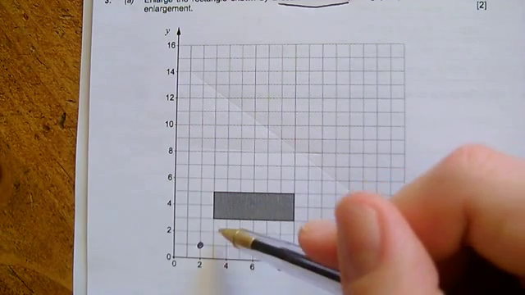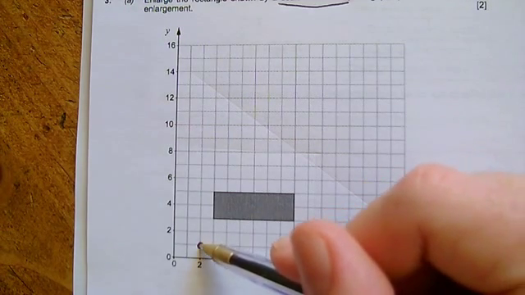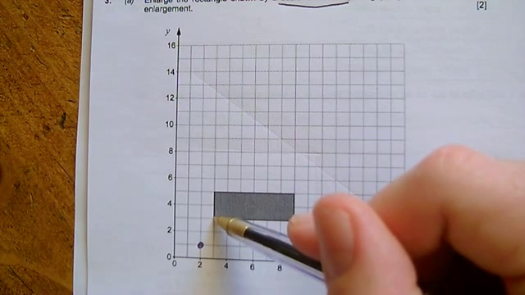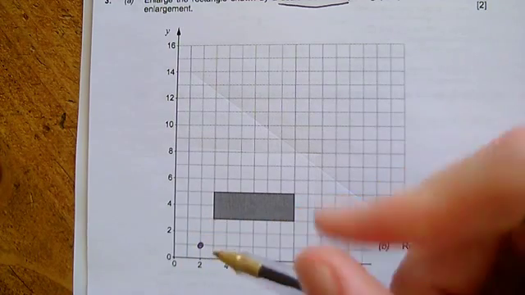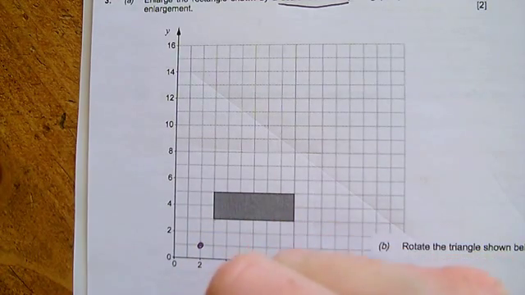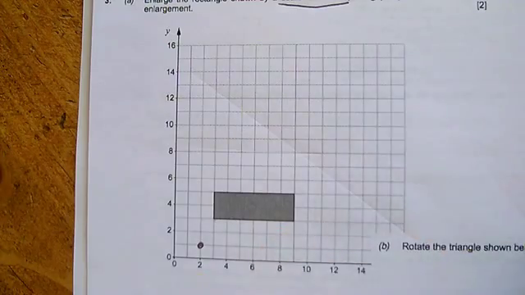So the best way to do it is to pick the nearest point to this centre. And that's this one here. So how do I get to this point here? Just going up and down, left or right. I go up 2 and across 1. So to get to that nearest one, up 2 and across 1.